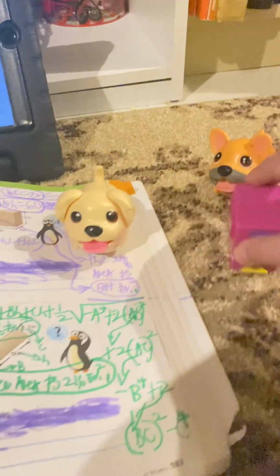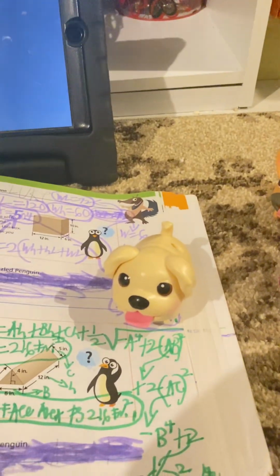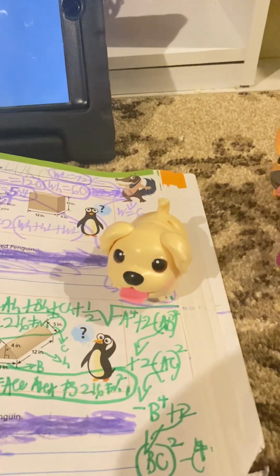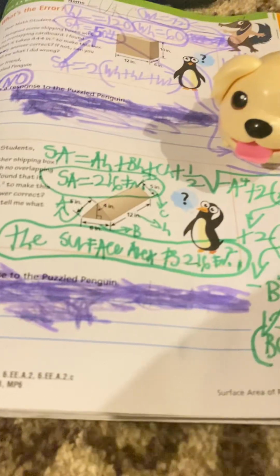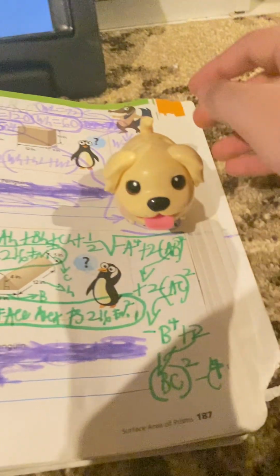And today, we're going to be reviewing not only how to find the surface area of a rectangular prism, but also how to find the surface area of pretty much any prism with flat faces, with 5 or more different surfaces.